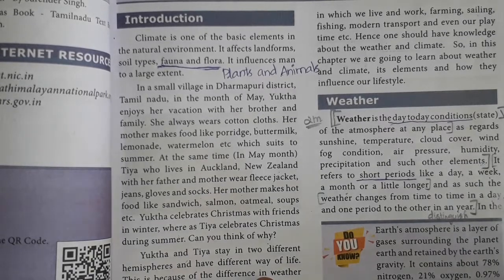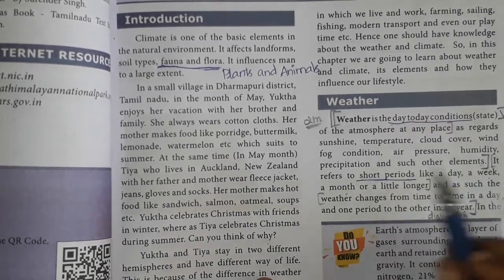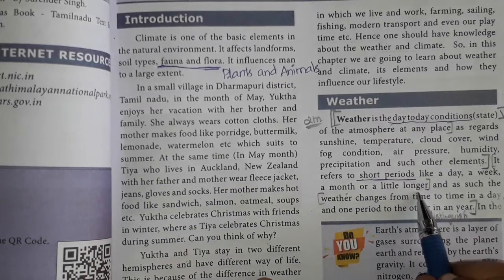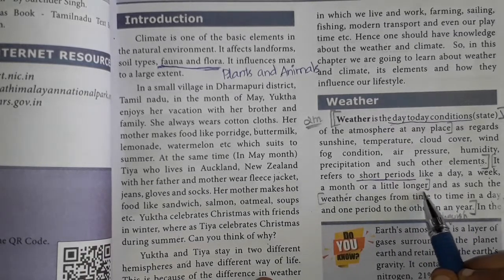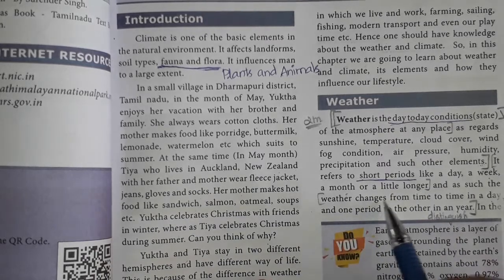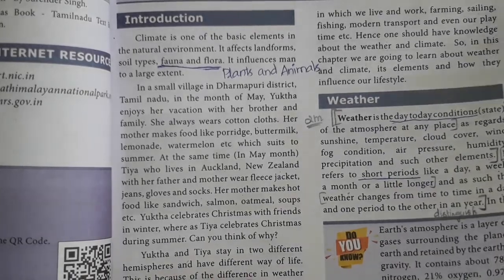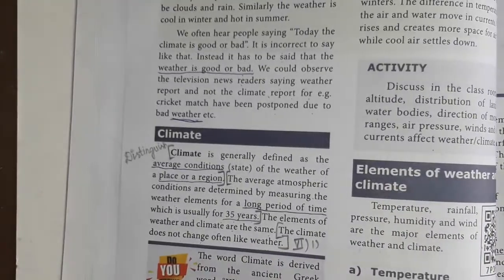Second point, it refers to the short period like a day to little longer. This is the second point. Third point, weather changes from time to time in the year. This is the third point. Okay. First point, second point, third point. Next one, climate.